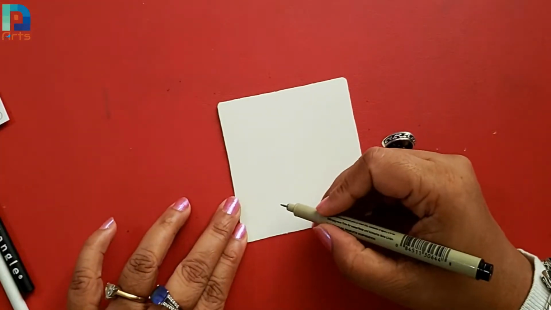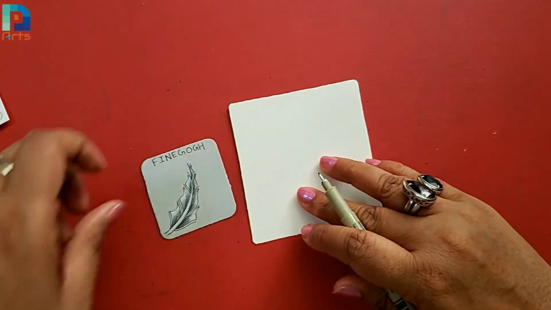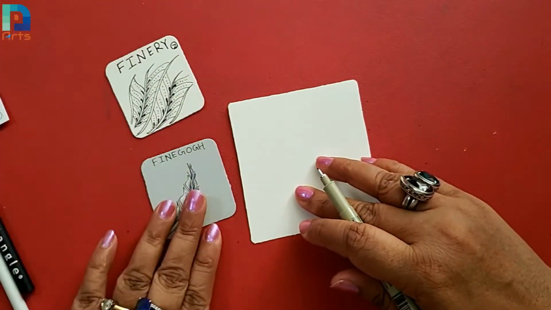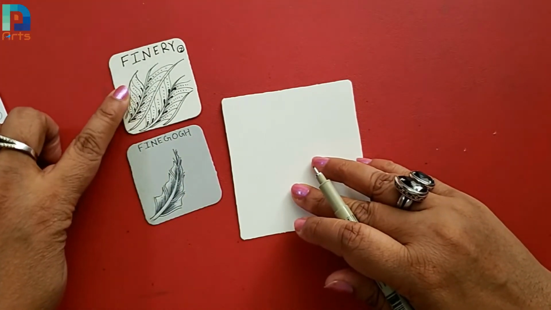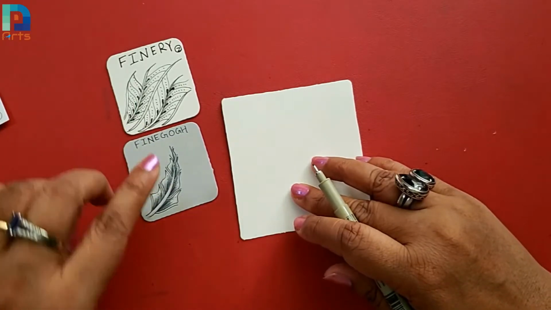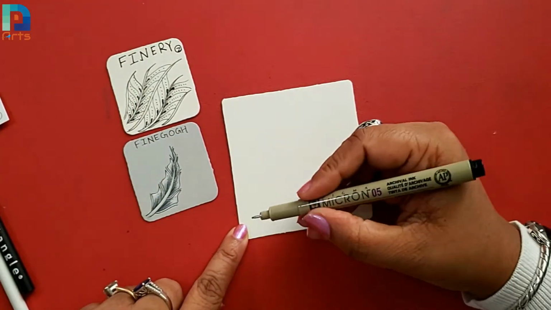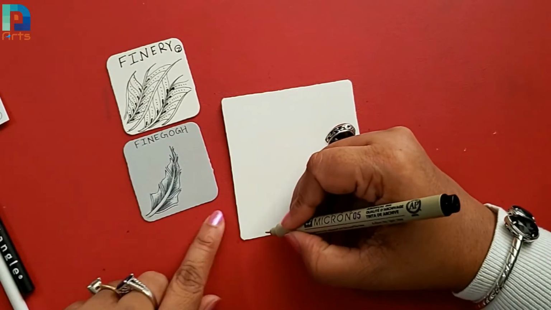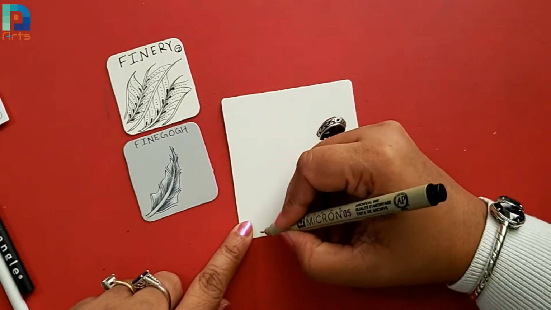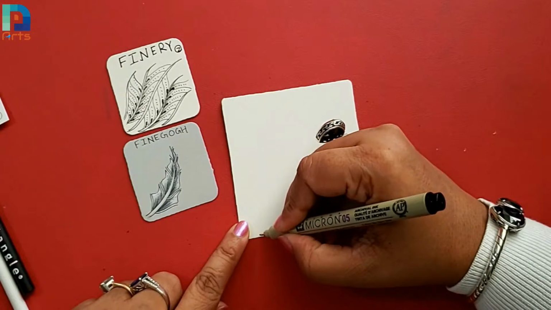The first tangle we are doing is the Fine Gog tangle instead of the Finery tangle. So this is the Finery, but we are going to use the variation of that. So please start from the base of this, and for the center vine, let me use this 0.5, then I will change to the 0.1 actually.